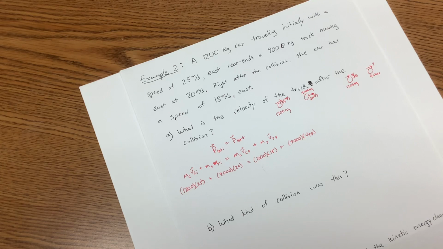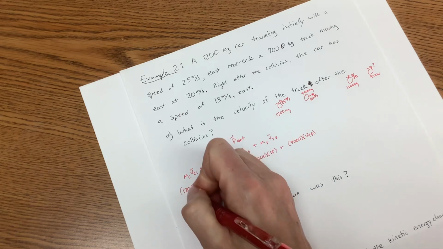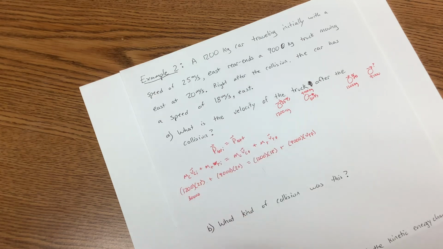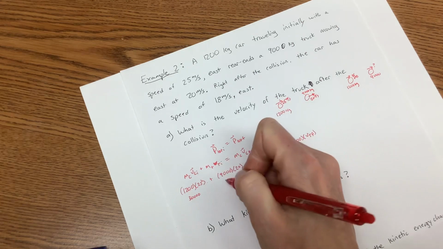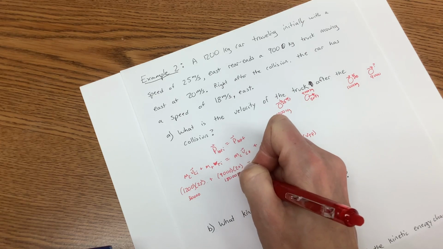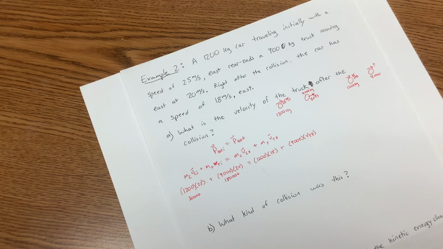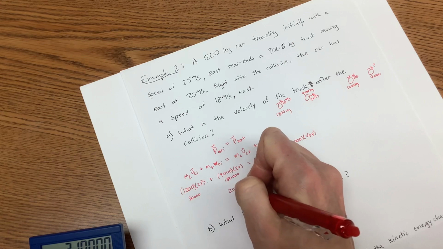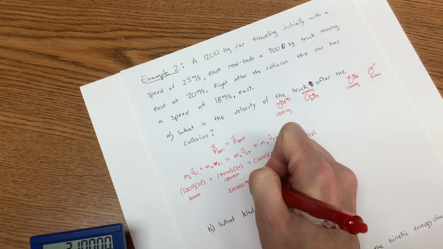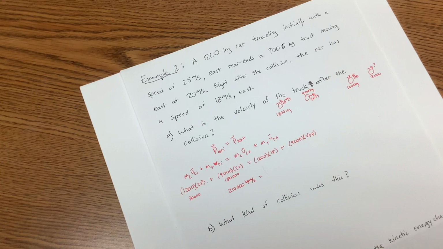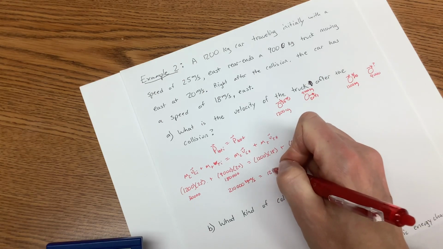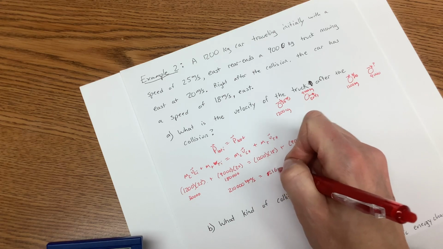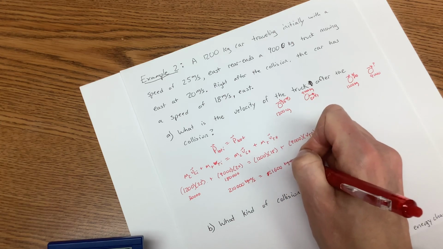1,200 times 25. That's 30,000. On my little 4-function calculator, I'm going to write that down. 9,000 times 20. Oh, that's a lot. 180,000. That's for a grand total of 210,000 kilogram meters per second before. We went down to 21,600 kilogram meters per second after.